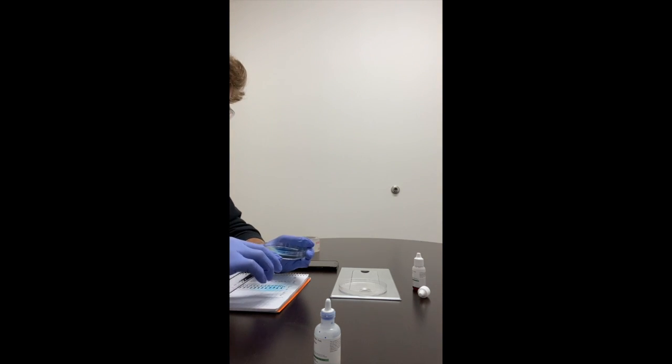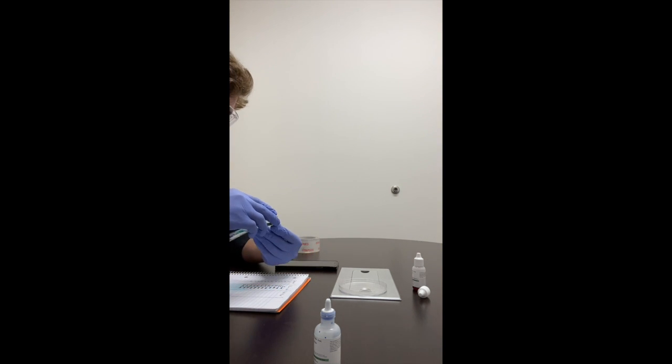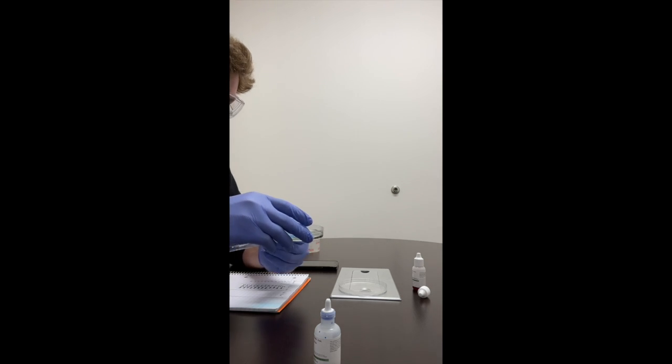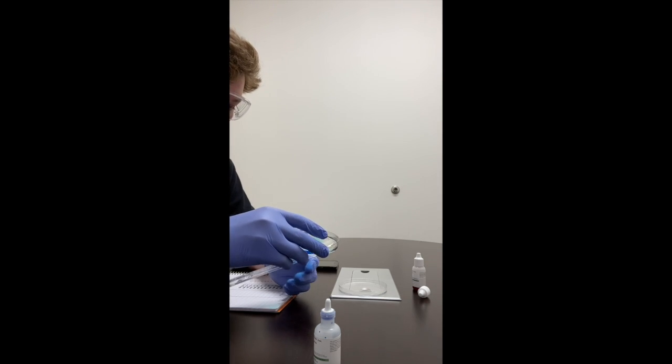So now we will take the tape off somehow. I'll try to get it off here with these gloves. I'm trying to be careful not to spill the corn syrup.